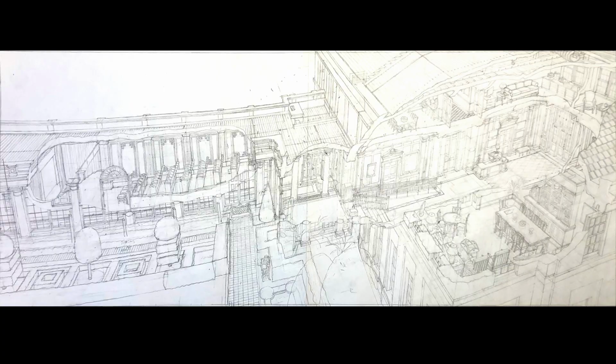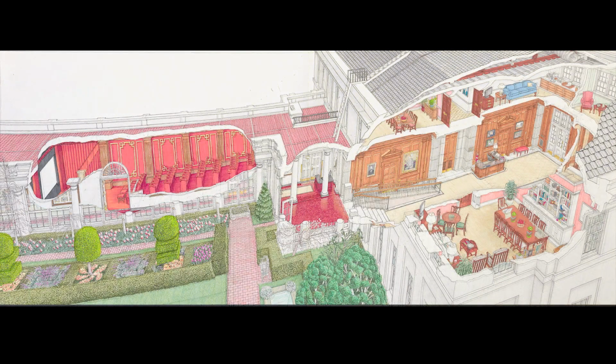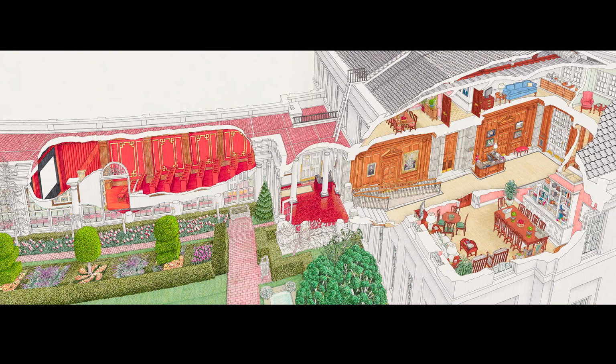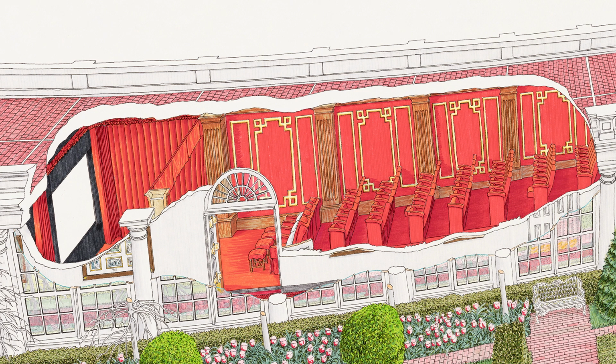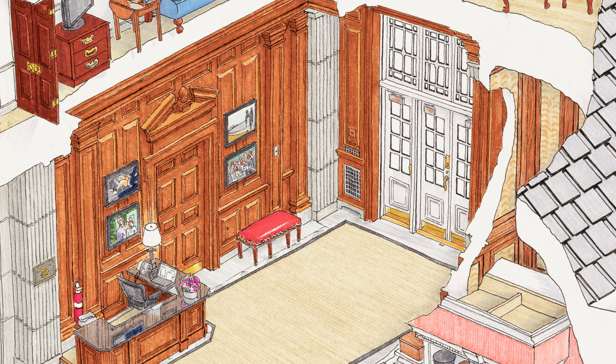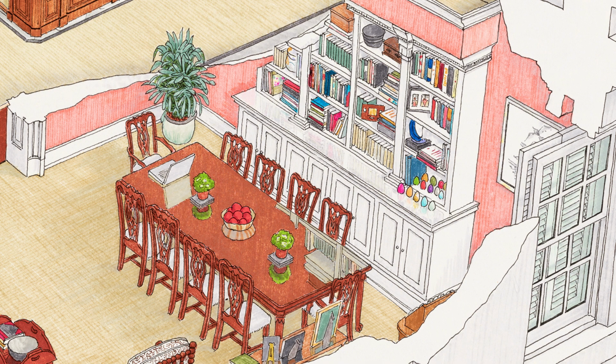I'm speaking to you from rainy California, and I've finished my pencil of the East Wing, and now we have to figure out how to get to the colored version. It's a wonderful grab bag of colors, the red and gold of the movie theater, the dark wood paneling in the visitor's lobby, the pink in Michelle Obama's office. All going to come together and make a really interesting composition, I think. And so let's get to it.